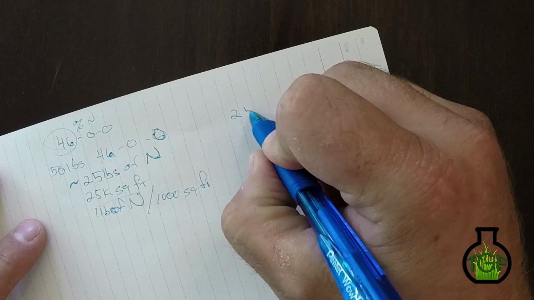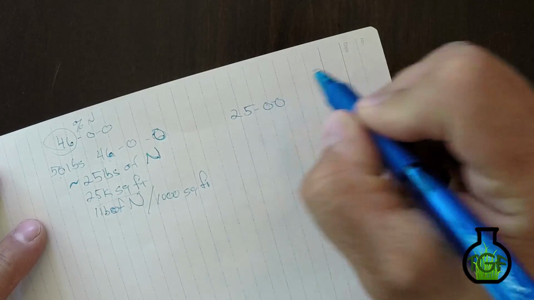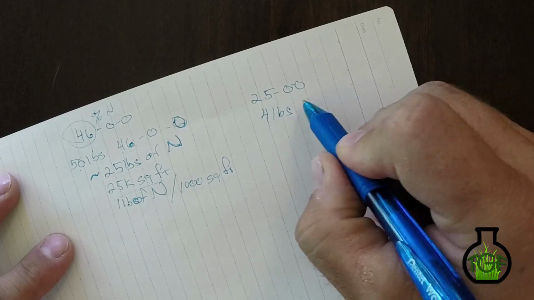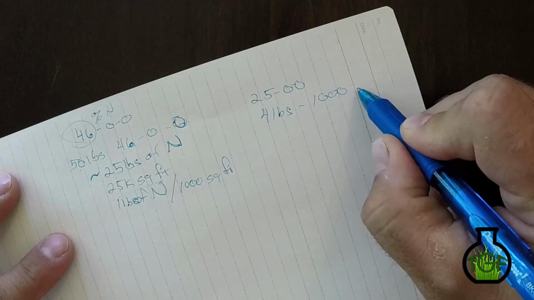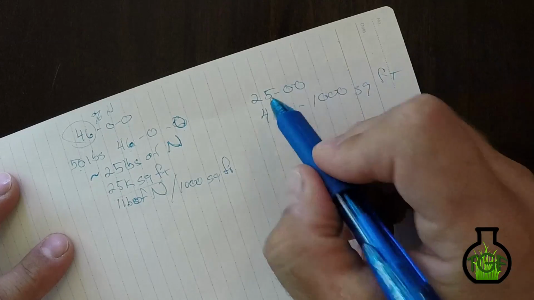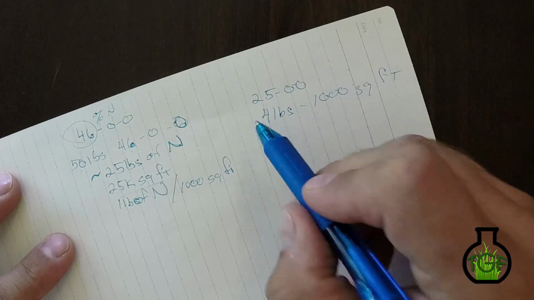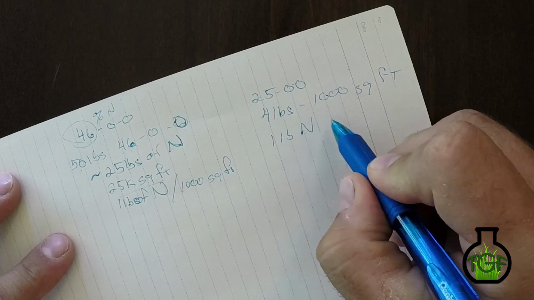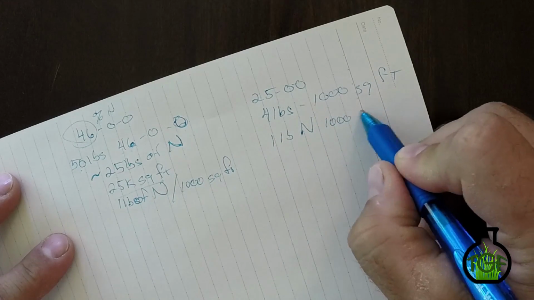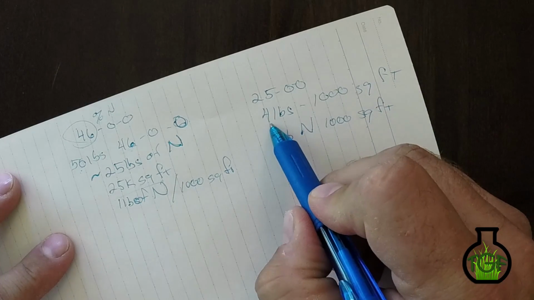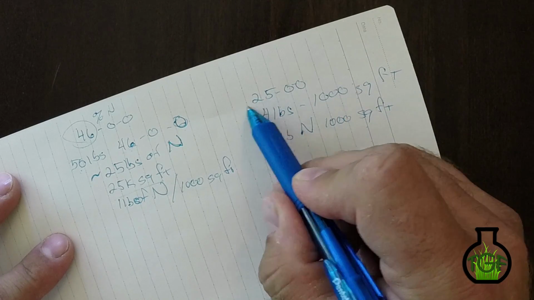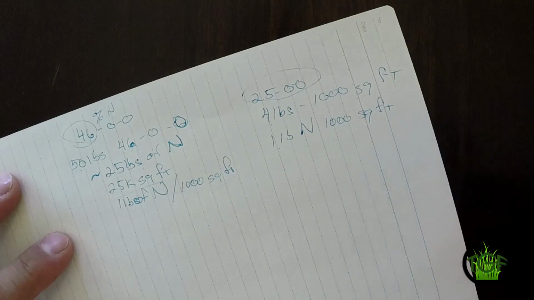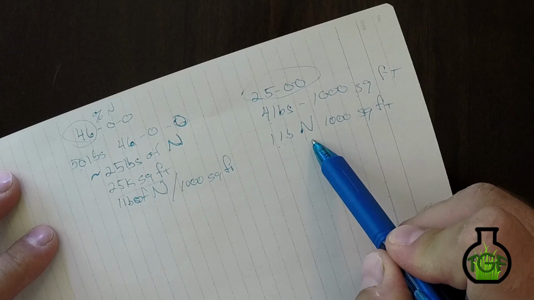So if you're putting down a 25-0-0 and you put it down at 4 pounds per 1,000 square feet, at 25% here, you're putting down 1 pound of actual N per 1,000 square feet. So you're putting down 4 pounds per 1,000 square feet of a 25% nitrogen, which comes out to 1 pound of actual N per 1,000 square feet. 4 pounds of product, 1 pound of N.